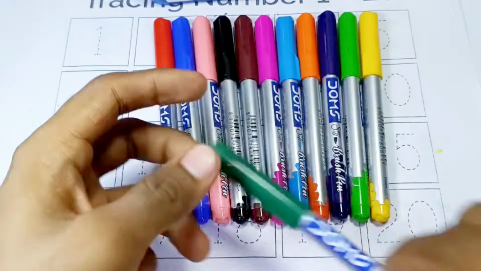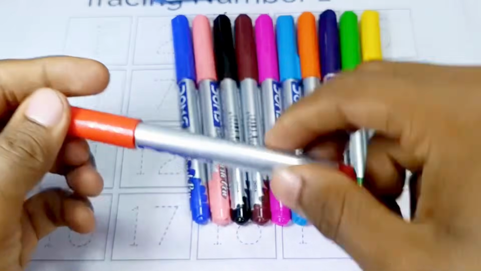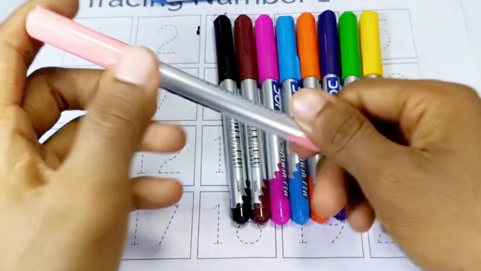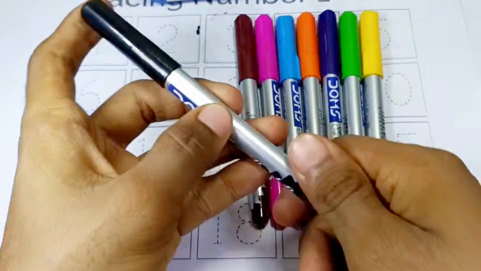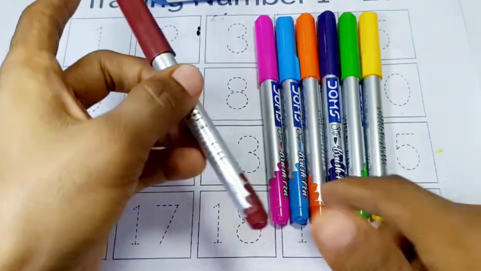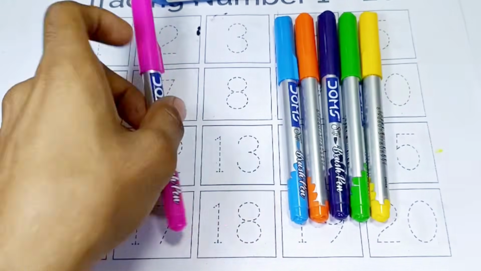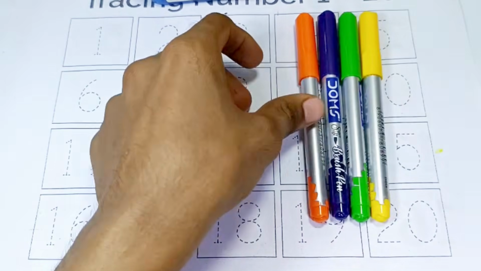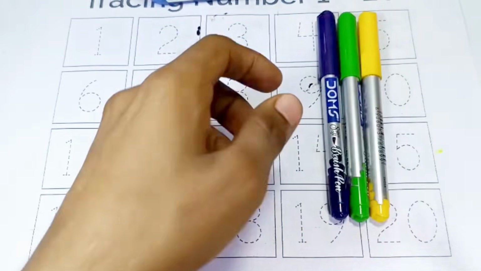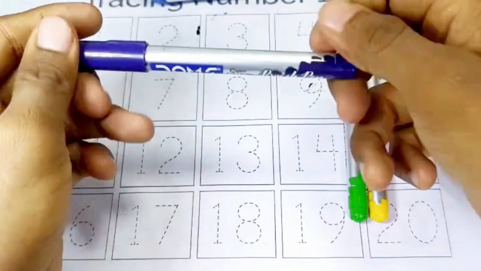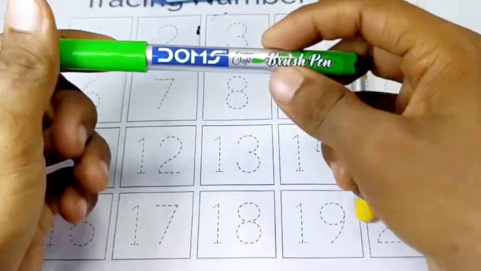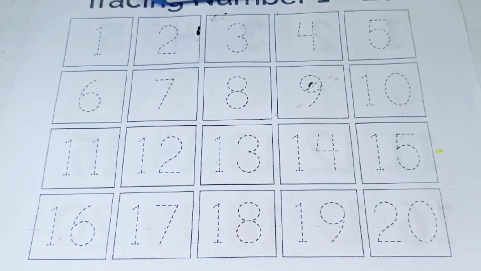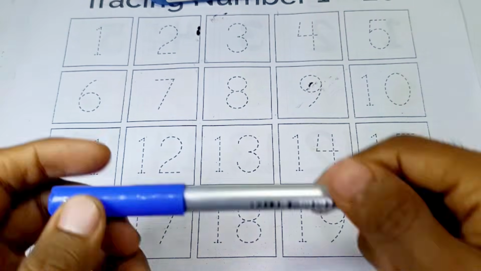Dark green color, red color, blue color, light pink color, black color, brown color, dark pink color, sky blue color, orange color, purple color, light green color, and yellow color. Kids, now you draw one and use blue color.